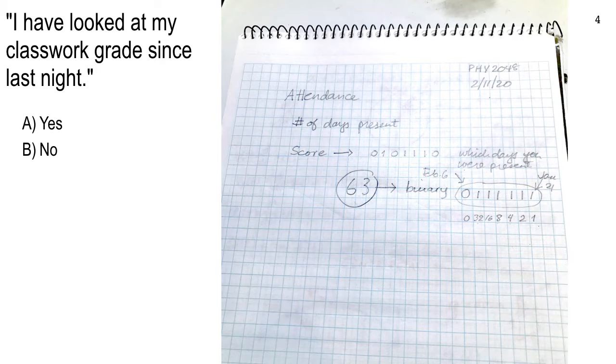So it's not possible to give you a digital code, a binary code, to symbolize which actual days you were here. That's what I created on my spreadsheet, but Canvas swallows all the zeros. It's a pain in the neck.